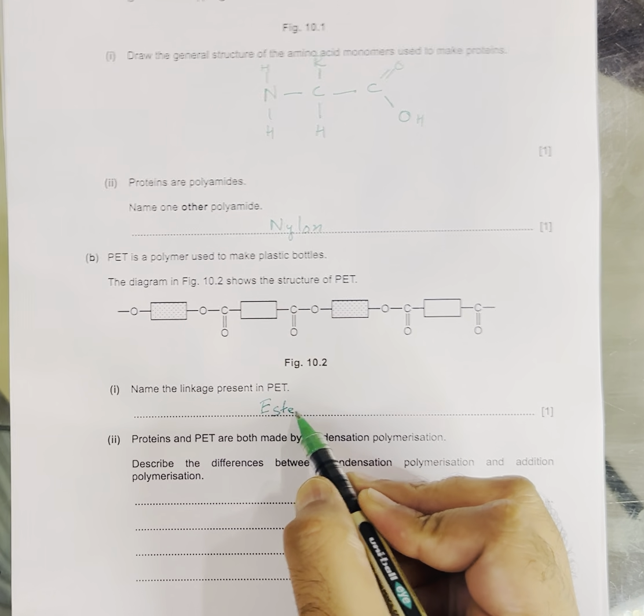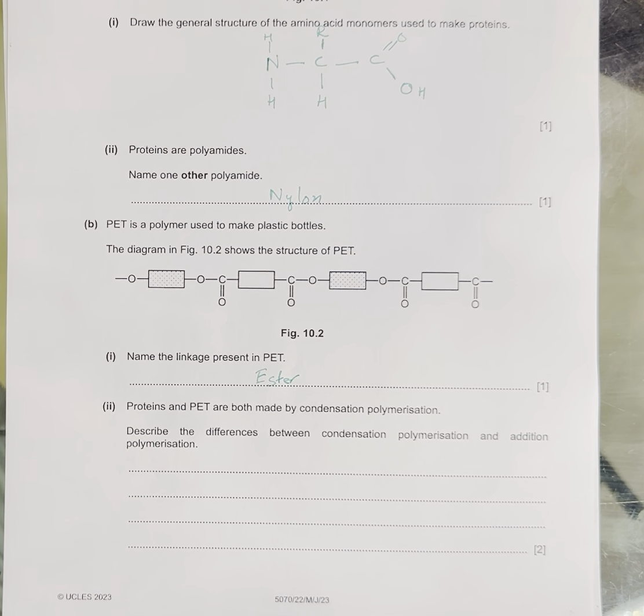Easy, one mark again. Proteins and PET are both made by condensation polymerization. Describe the difference between condensation polymerization and addition polymerization.